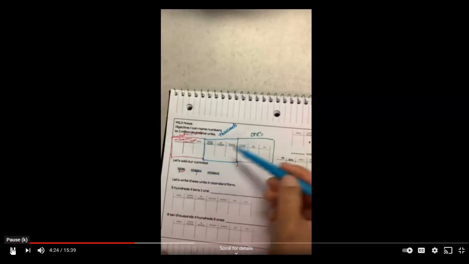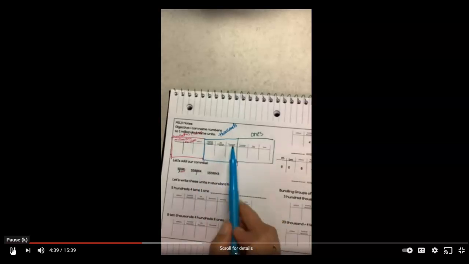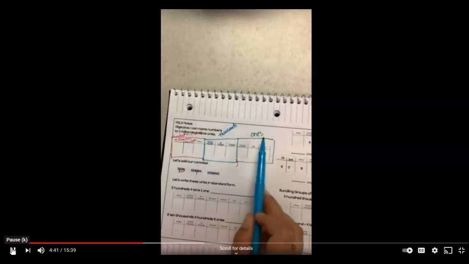So this number would be, I notice that this is the ones, this is the thousands. I've got 2 of them. So this would be 559,864. Okay, that's important to understand that those place values, you've got ones, thousands, millions. It's important when you're saying the words.